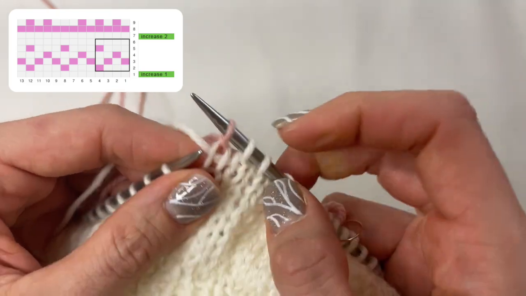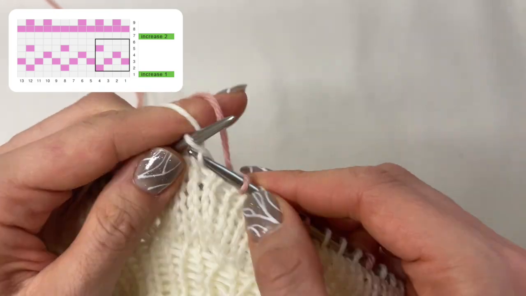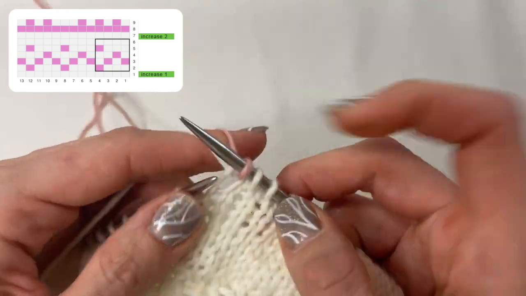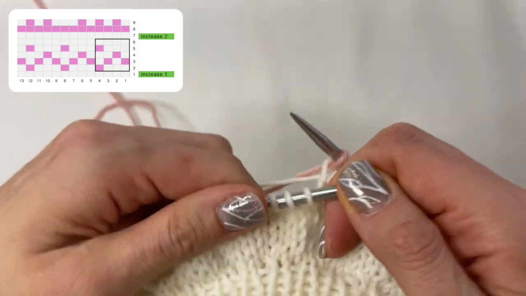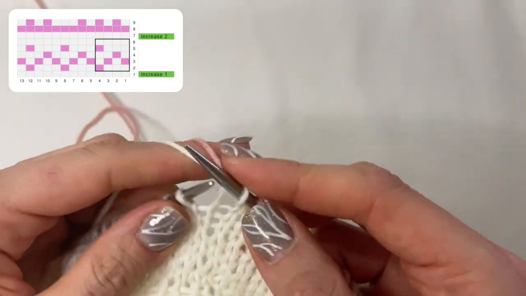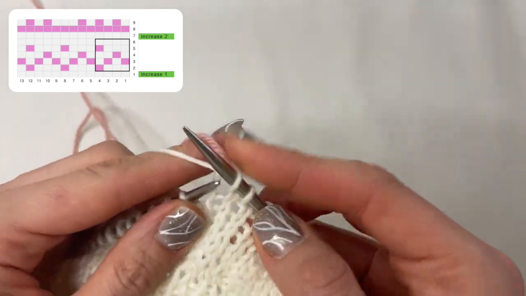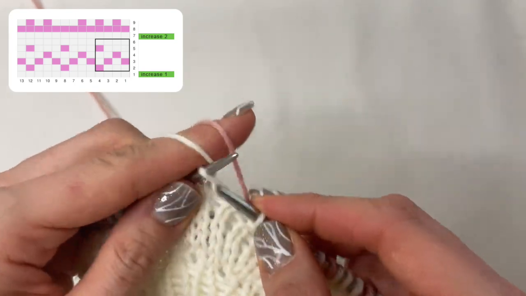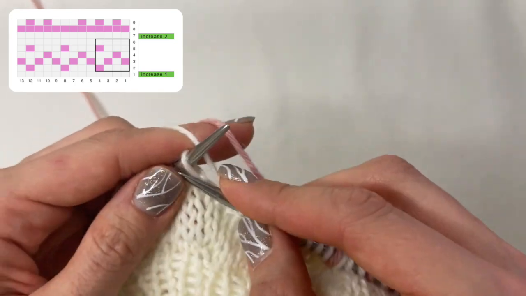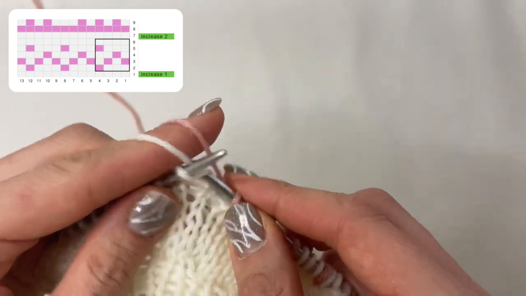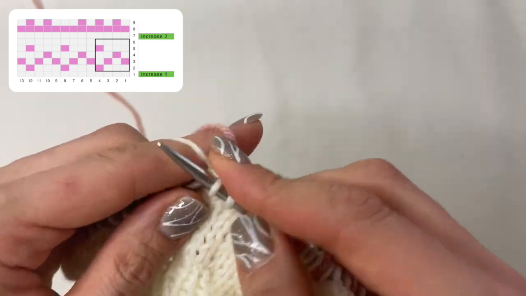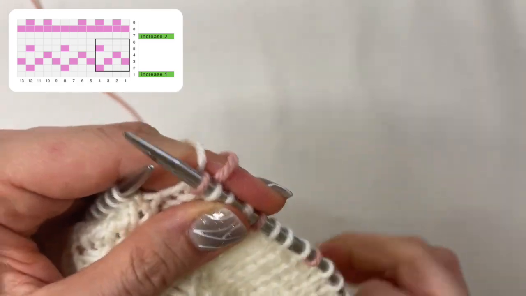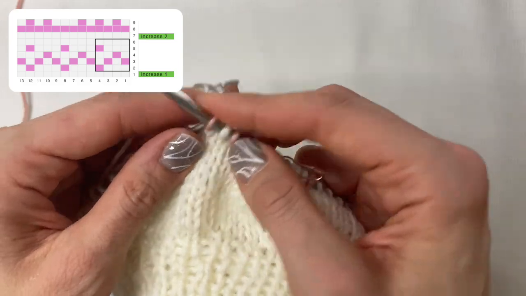This way I make sure that threads are not getting messy, and it simply makes the knitting process easier and more comfortable. And then I knit the same part again and again until the end of the row, 3 stitches of color A and 1 of color B. Row 3.